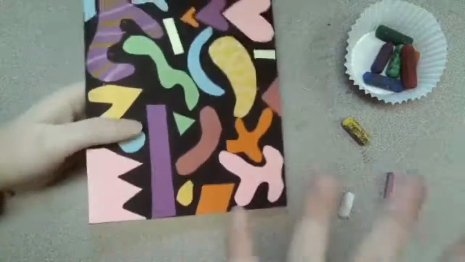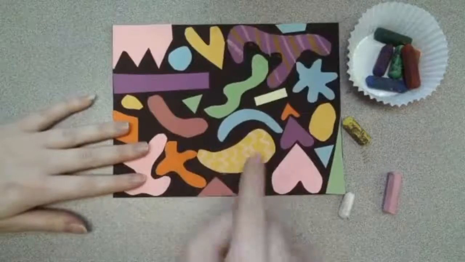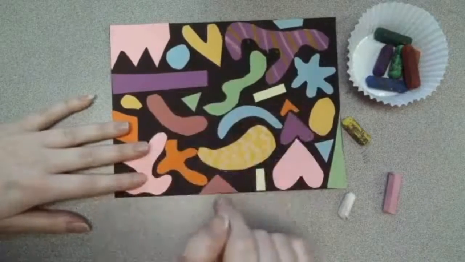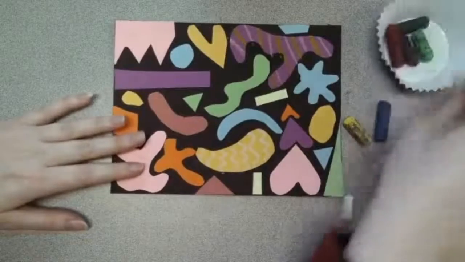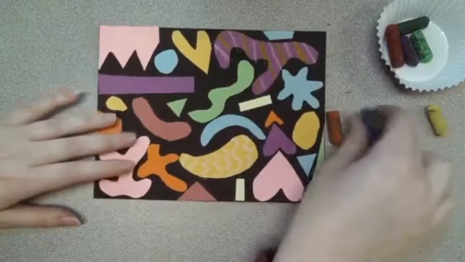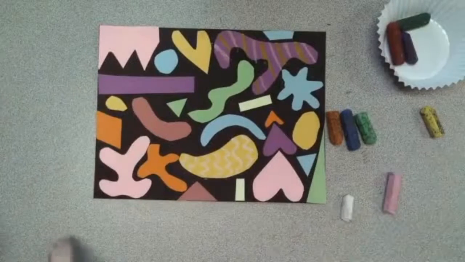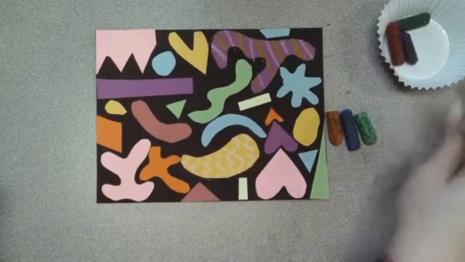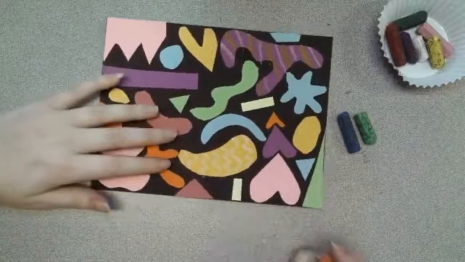Okay? Maybe you want to combine both of these things and you want to do a pattern using line and color. Okay? So let's see how we do that. I'm going to try blue and orange next. Actually, let me get a little bit more complicated. I'll try blue, orange, and green next. All right? So my pattern is going to be a little bit more complicated now. And I will do it in this heart shape here.